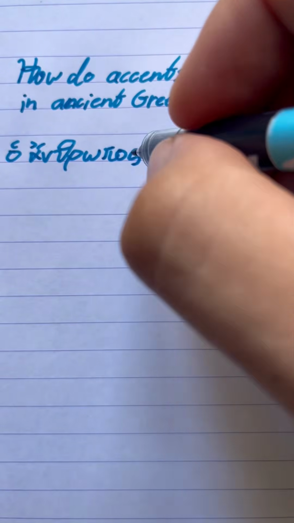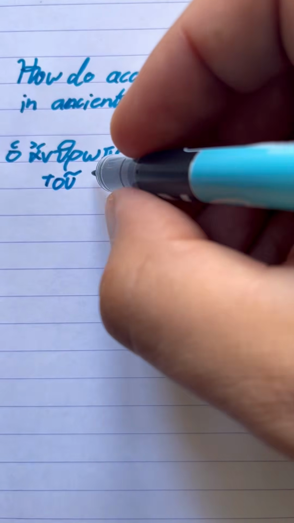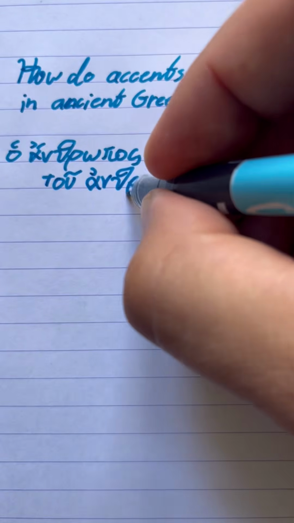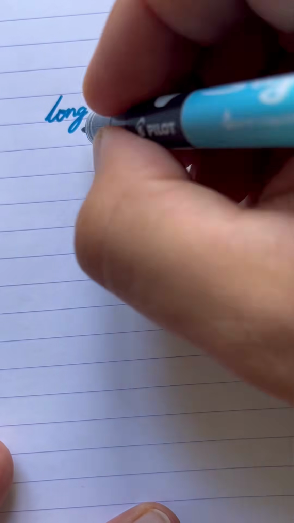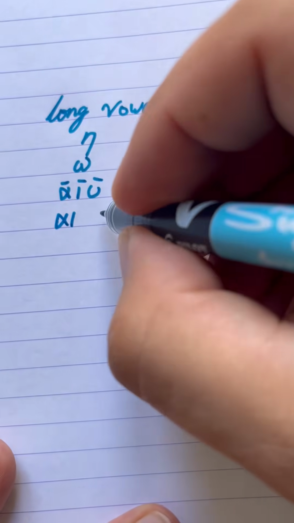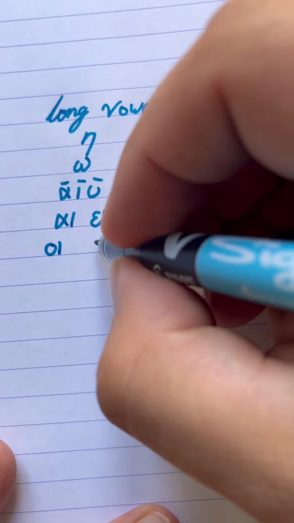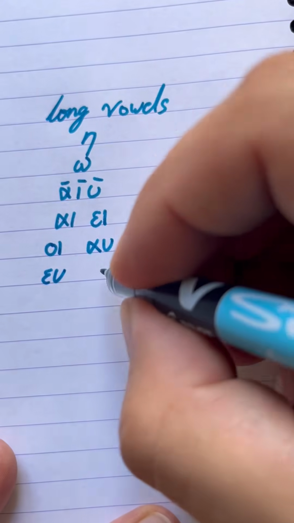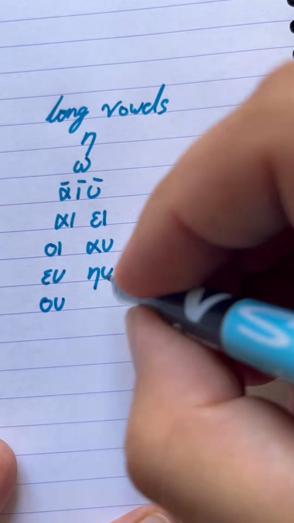Now you have to remember that an accent can only exist on one of the last three syllables, but it can't exist on the third to last syllable if the last vowel is long. So I've listed all of the long vowels here that you will see at the end of words, and this basically kicks the accent off of the third to last syllable if one's there.